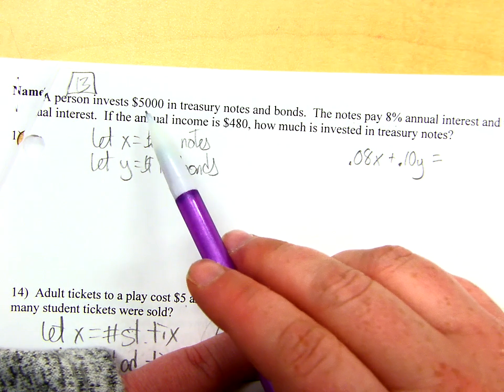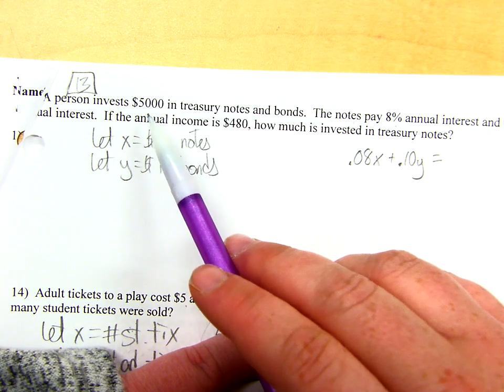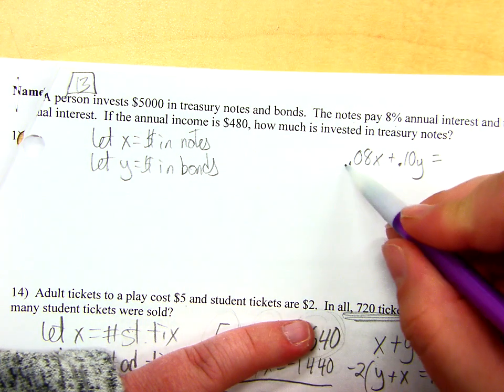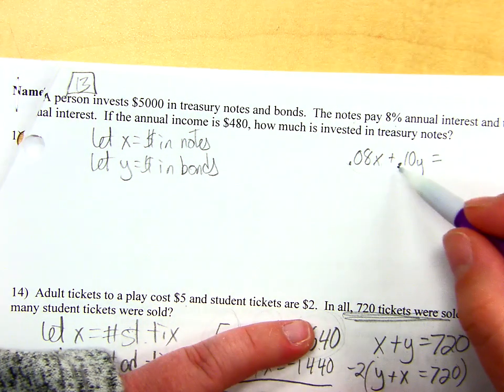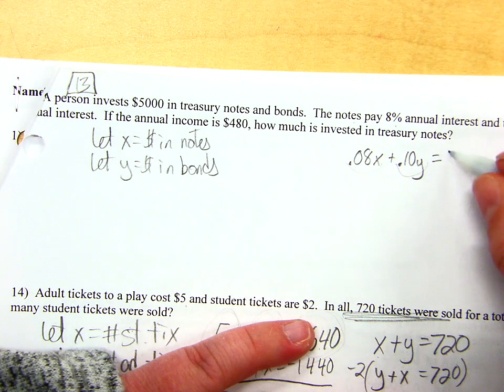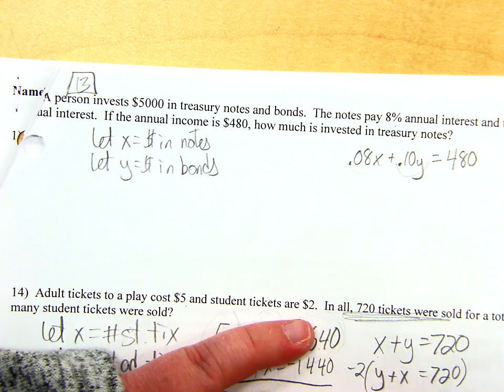480, not 5,000. $5,000 wasn't earned. That's how much I put in the beginning. So the amount of interest I got from notes and the amount of interest I got from bonds all together gets me the total interest earned, 480.